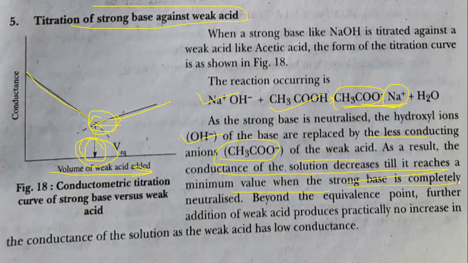When the strong base is completely neutralized, beyond the equivalence point, further addition of weak acid produces practically no increase in the conductance of the solution, as weak acid has a low conductance, and the conductance increases at a very slow rate, or that is equivalent to no increase. So from here there is a sharp down, but from here no sharp up is observed. Hence we can find out the point of intersection, the equivalence point of the titration.